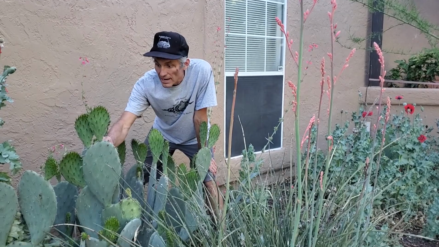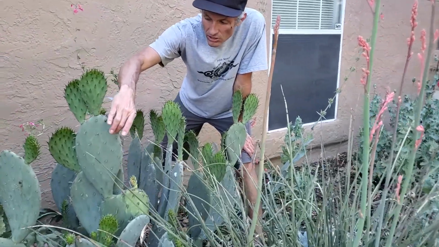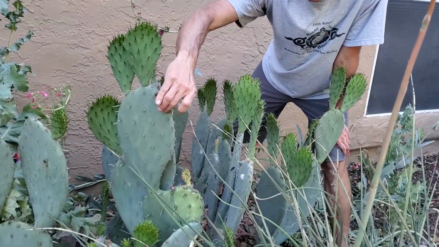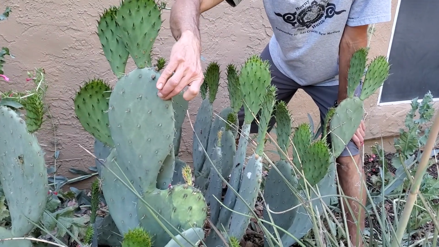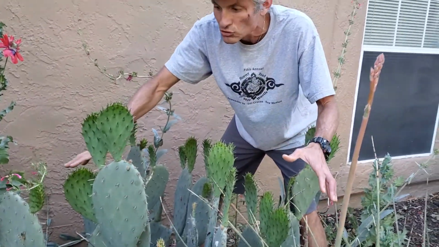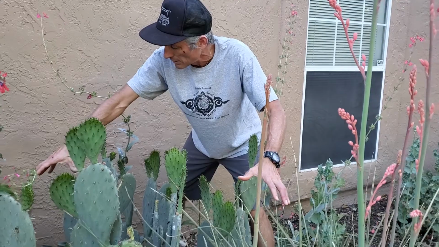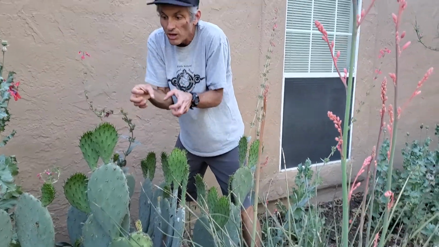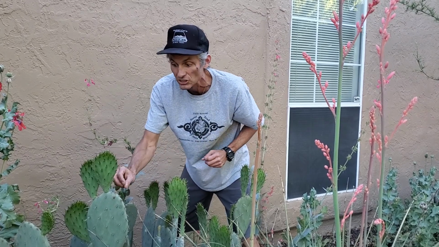Another function that we have here is there is water stored inside of these pads. And so when it rains, the roots from the nopal, or the prickly pear, suck up as much water as they can, and they store it inside of the pads here. And so in times of long drought, they're kind of like the camel's back stores its energy.